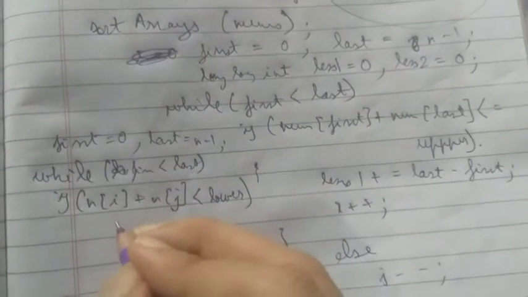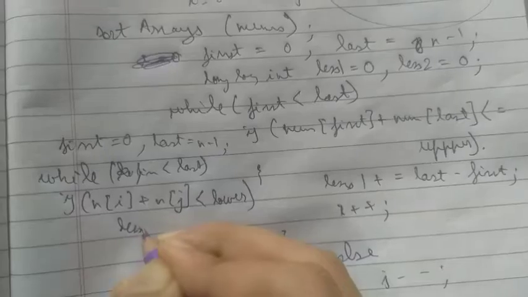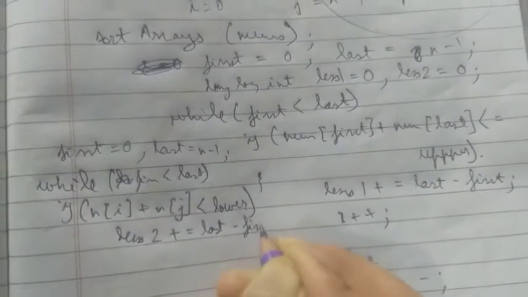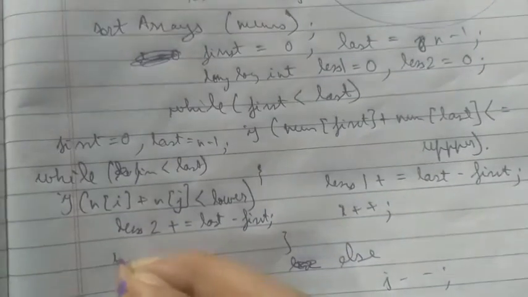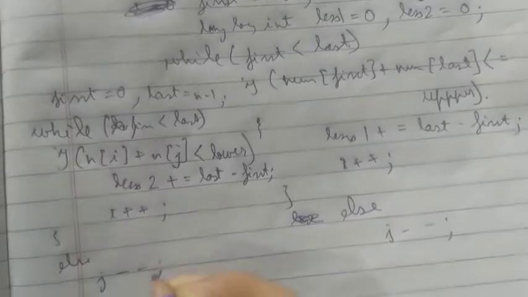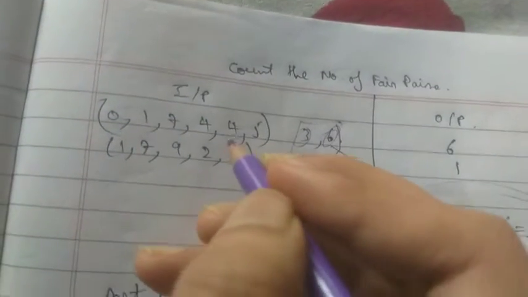Okay, lesser than low, so this is less2 plus equals last minus first. Okay, first plus plus else last minus minus. Okay, so let's do this with this example 0 1 7 4 4 5.